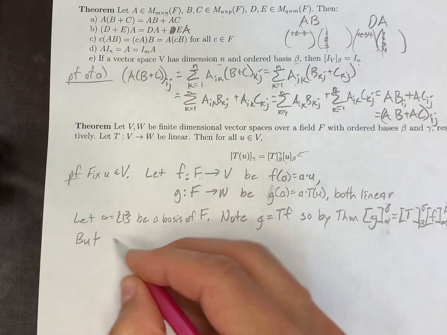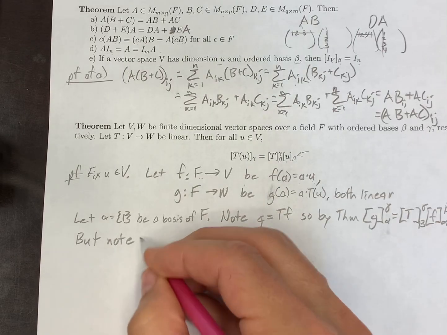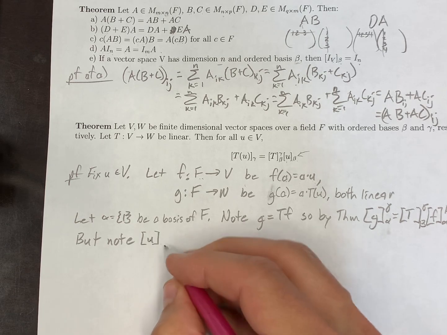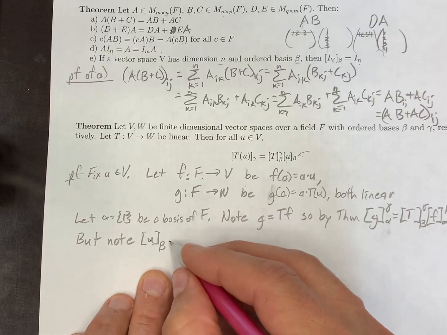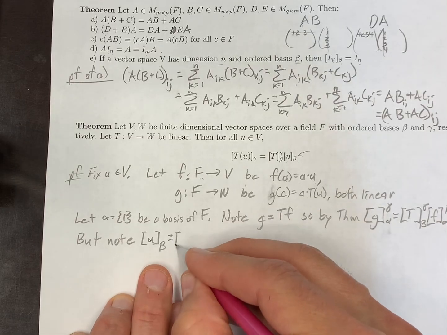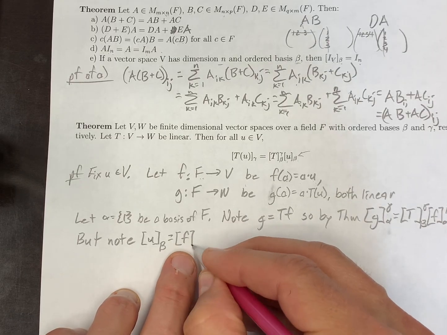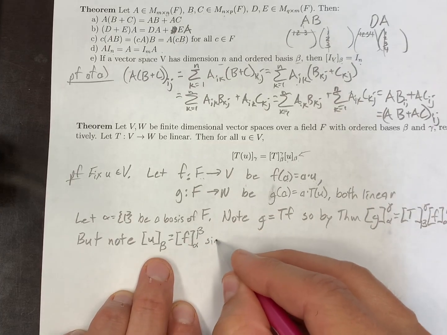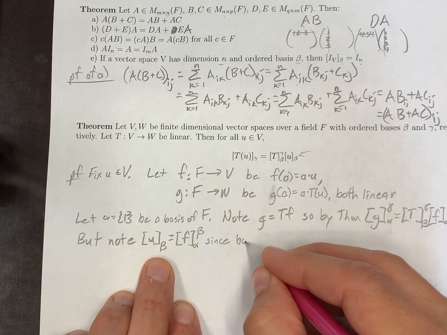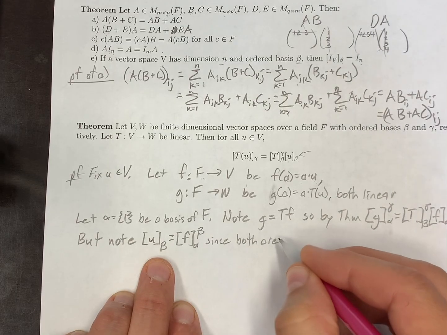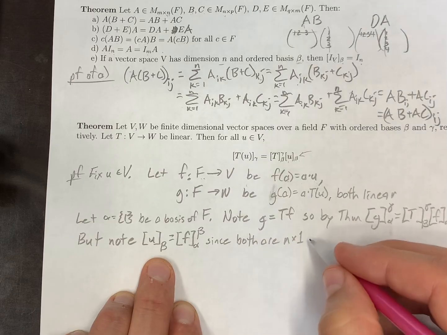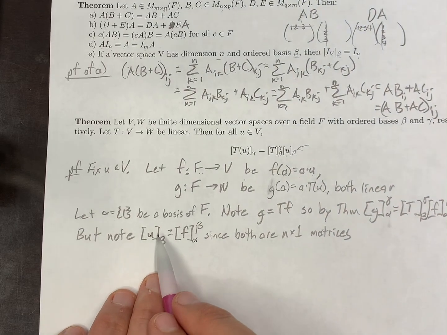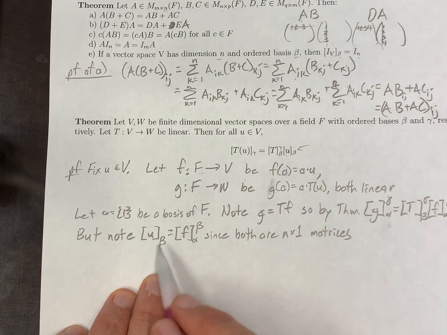But note, u represented in the basis beta is actually truly equal to the matrix representation of linear transformation f going from alpha to beta, right? What are those? Well, since both are n by 1 matrices, I mean, we've talked about this being a vector, but a vector is technically an n by 1 matrix, right?